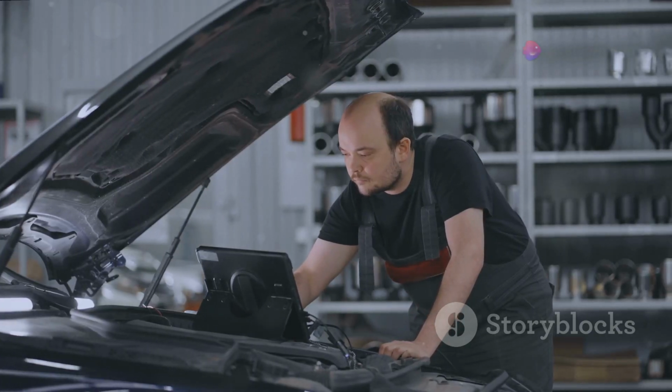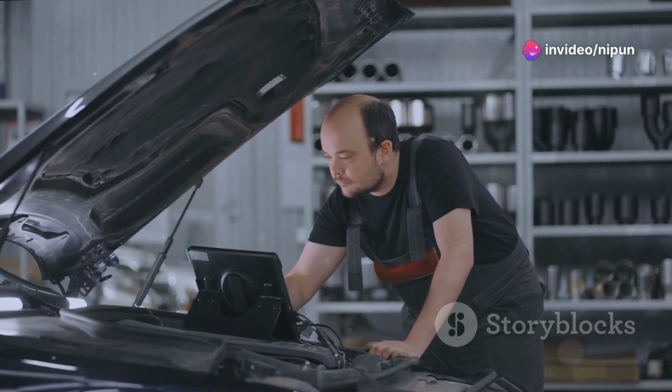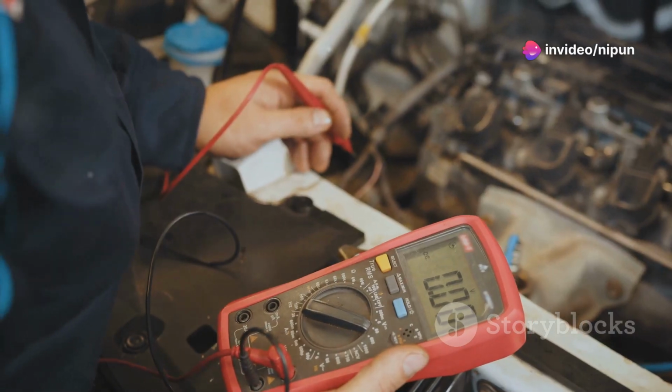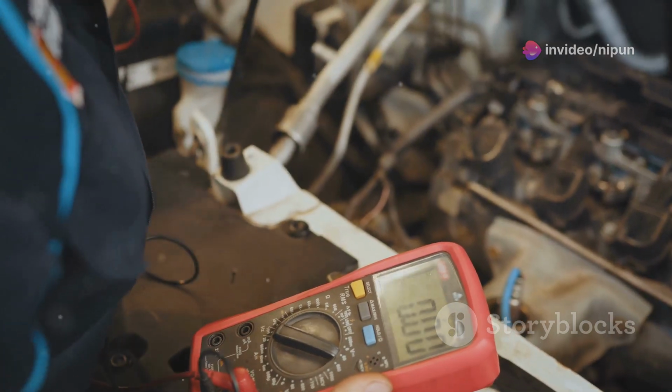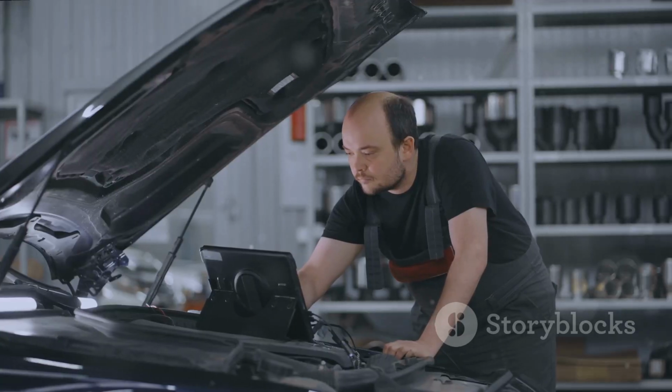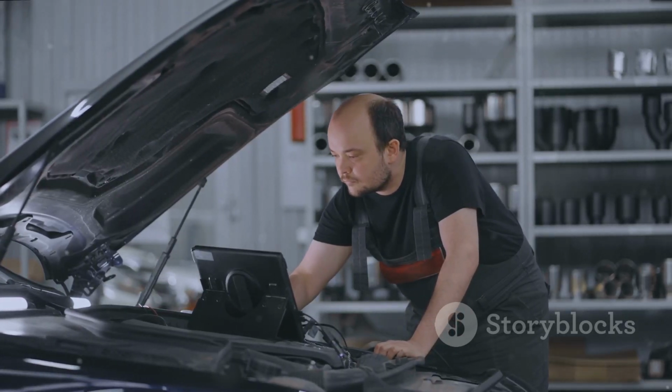Checking sensor outputs is crucial to ensure they are within the manufacturer's specifications. A multimeter can be used to measure voltage, resistance, and continuity. Compare the readings with the values provided in the service manual.